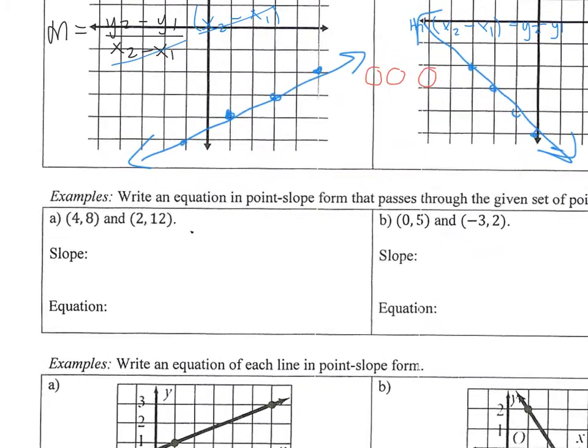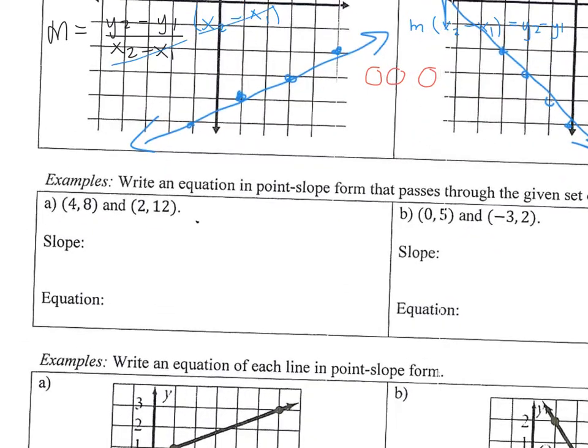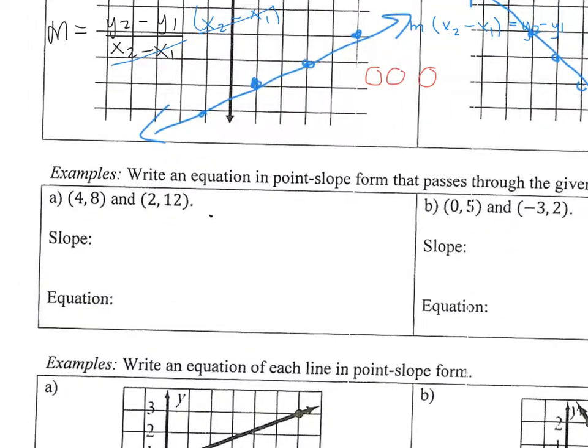Second part, write an equation in point-slope form that passes through the given set of points. If you're given 2 points and you have to write it in point-slope form, point-slope means that we need 1 point and the slope. So we need to find the slope between these 2 points first. So what you're going to do is do y2 minus y1. So it's 12 minus 8 over 2 minus 4. So this is 4 over -2. So the slope is -2.